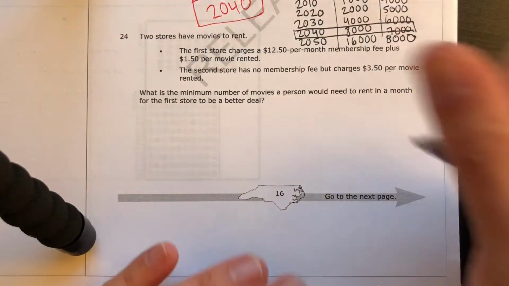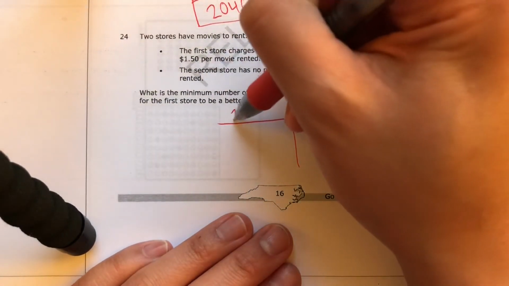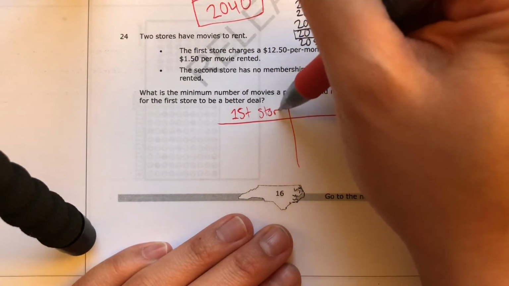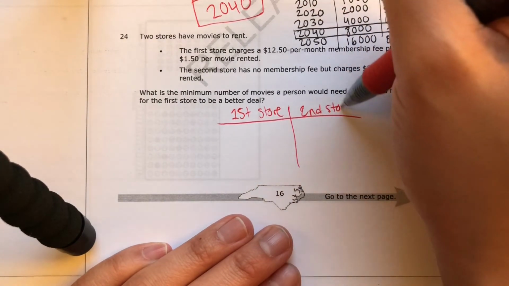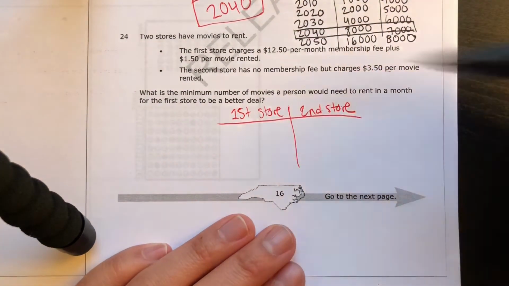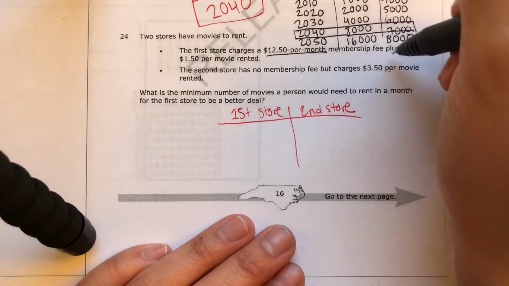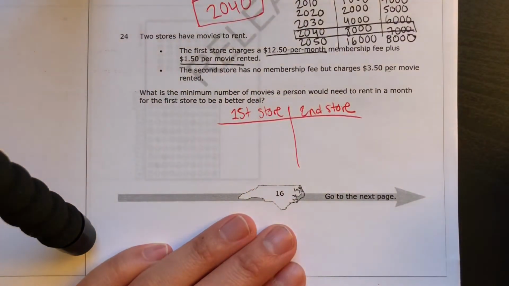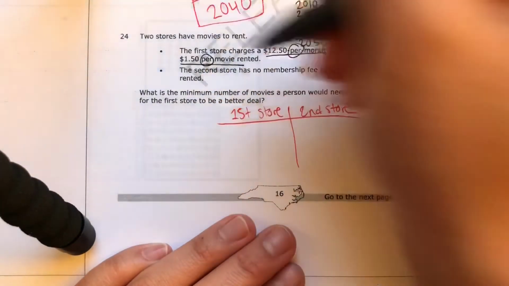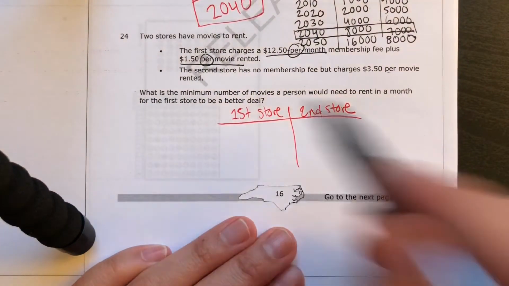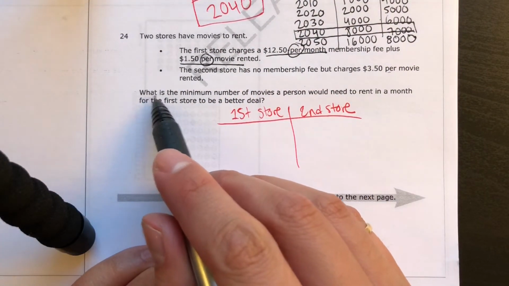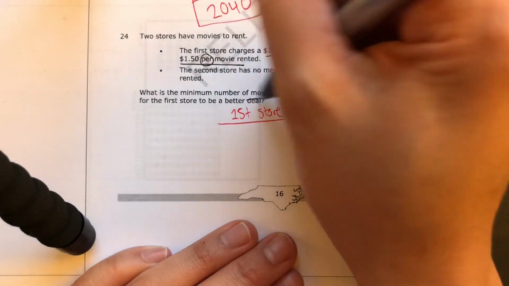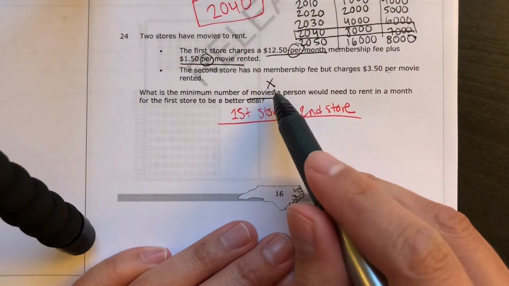I'm comparing two stores, so I'm going to make a table. This is my first store, and this is my second store. Let's write equations. So this is $12.50 per month and plus a $1.50 per movie fee. Now this is confusing because per usually means slope and both of them have per. That means we need to look at the question. What is the minimum number of movies? So movies is going to be X. That's the thing that's changing.